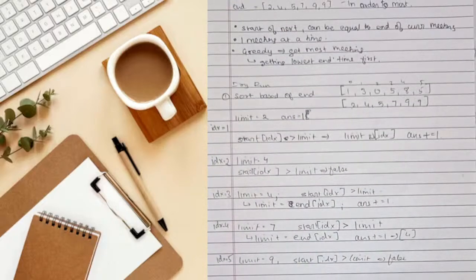Let me check if we are right. And we are. So the question was quite simple. And should I show you all the pseudo code or jump directly into the code? Let me think.